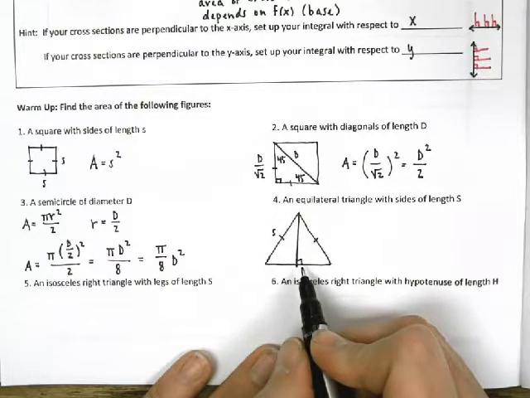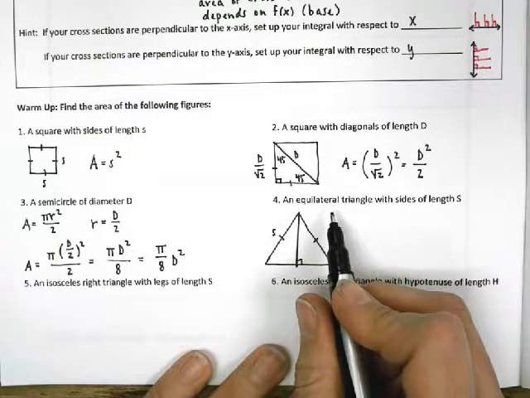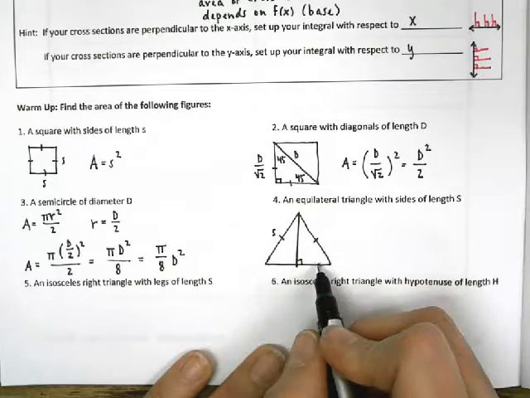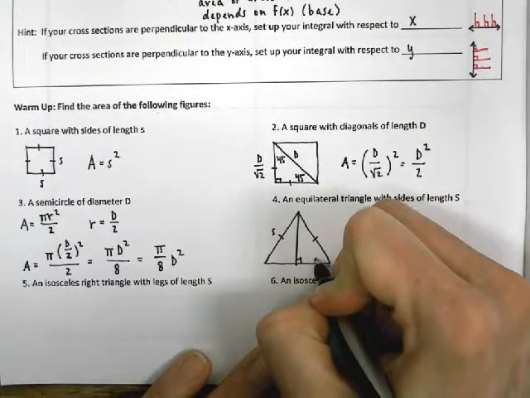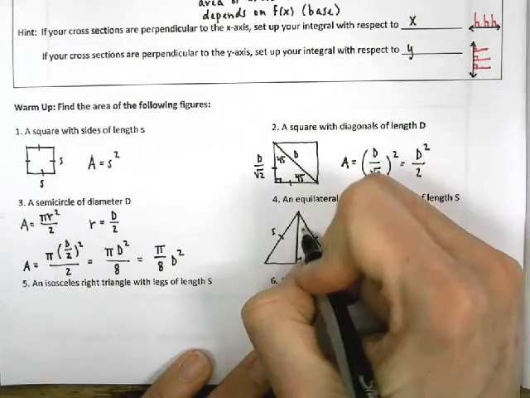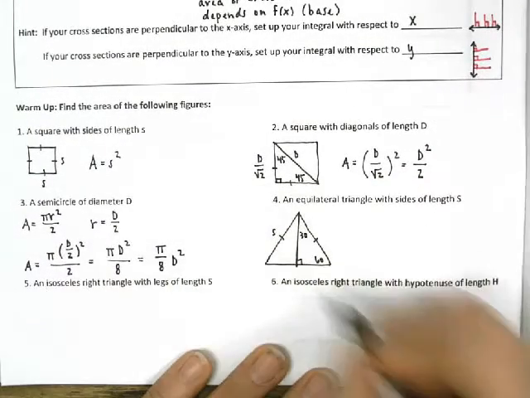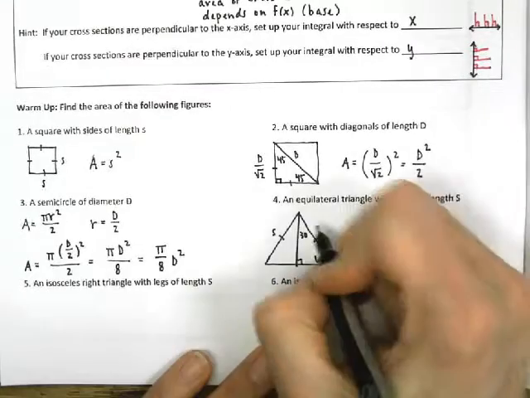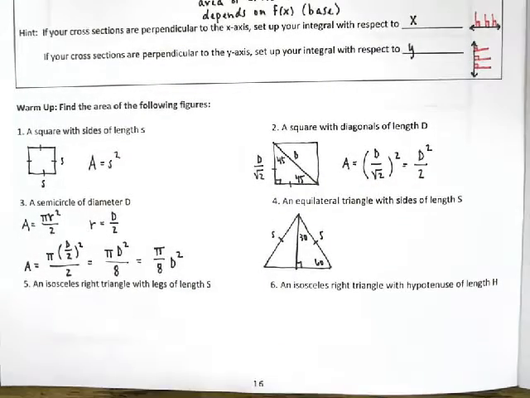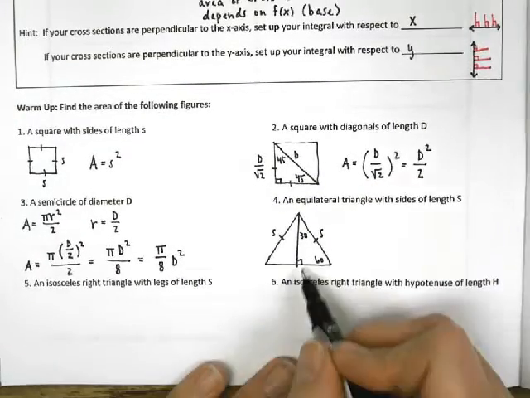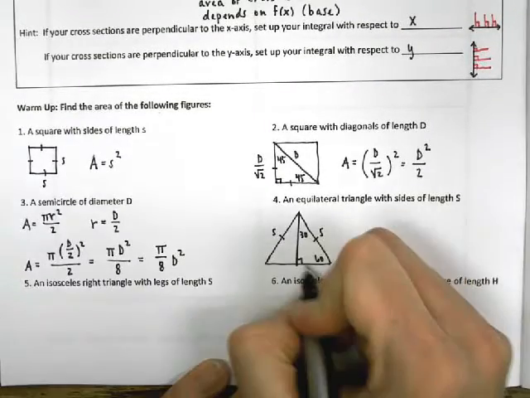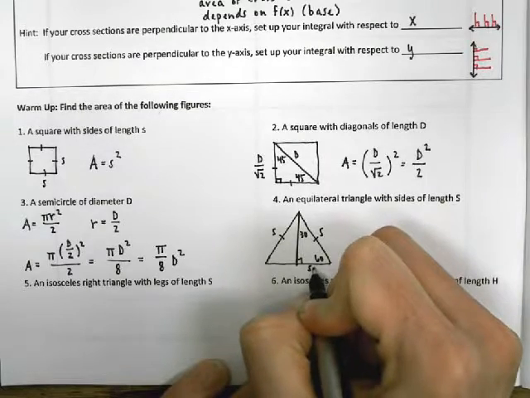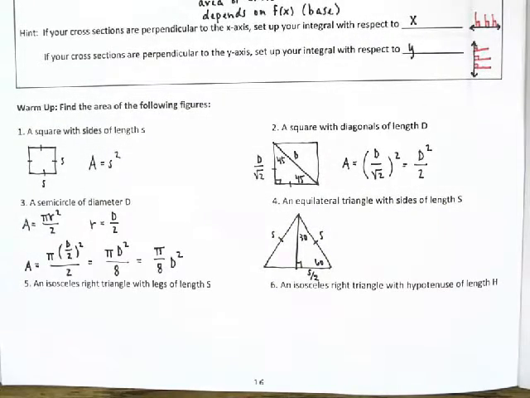So I have a 90-degree angle. If this is equilateral, I know all three angles are also congruent. If it's equilateral, it's equiangular. So each angle has to be 60 degrees. So what I have is a 30, 60, 90. So if this side is s, and that's the side opposite the 90, I know the side opposite the 30 has to be s over 2.